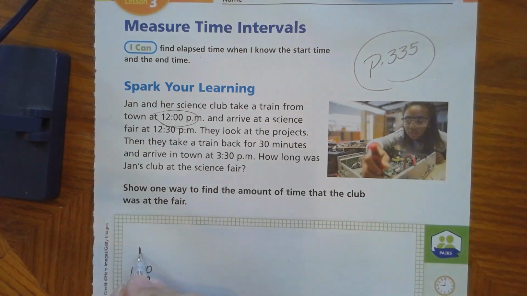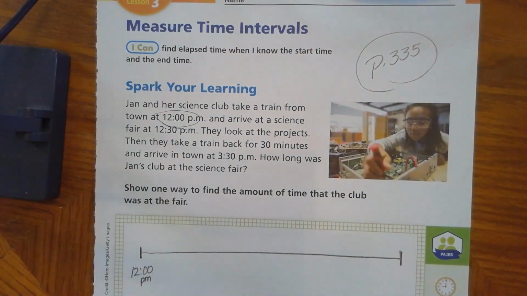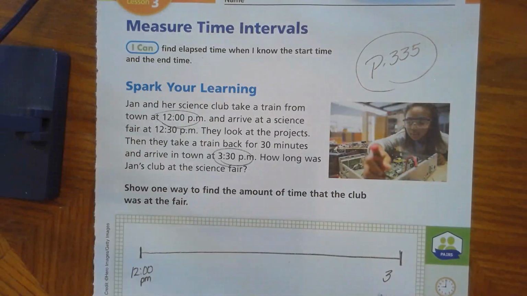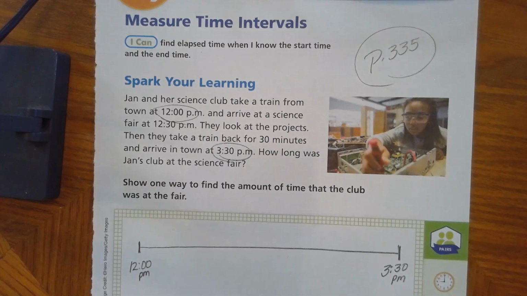So here is 12 p.m. Now this is going to go all the way down to 3:30, because that's what time they got back into town. So 3:30 p.m. All right, start time 12 p.m., and we've got an end time at 3:30 for our number line.